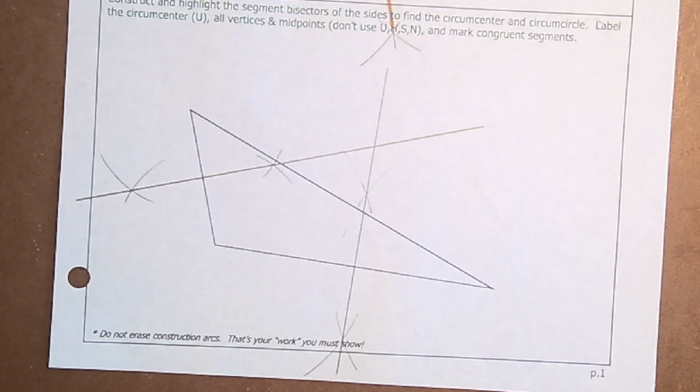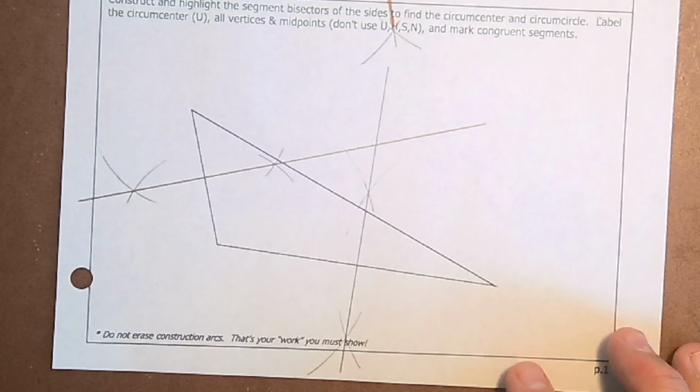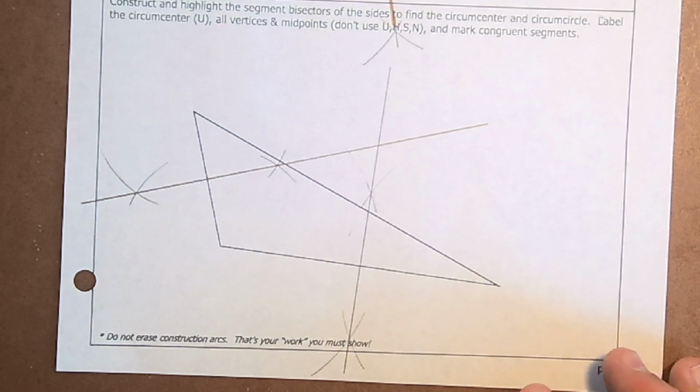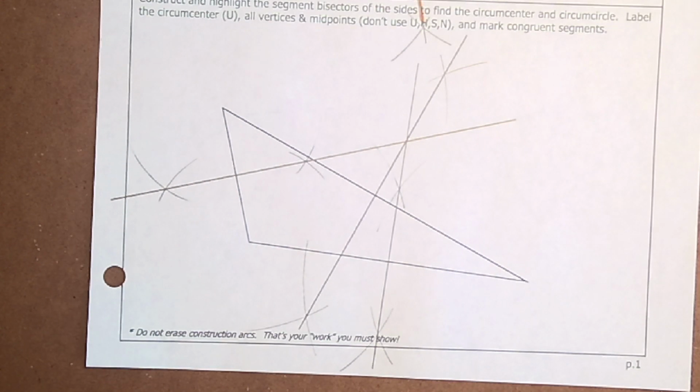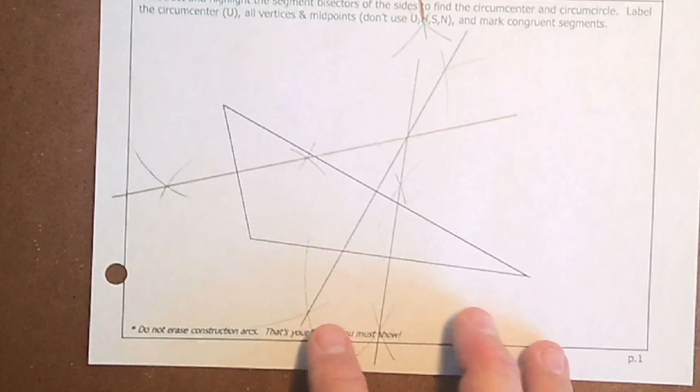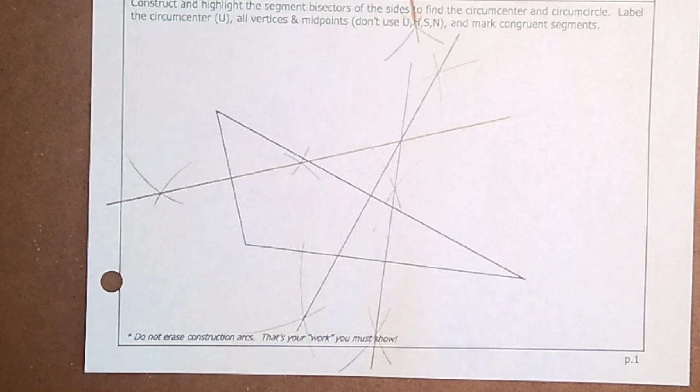All right, checkpoint number 2, you should have gotten here, and you're discovering that your circumcenter is actually not inside the triangle at all. It's outside the triangle. People that are in your group, get it. Did you get that final construction right there? All right, good. Okay, get it all labeled up and highlighted and ready to go.